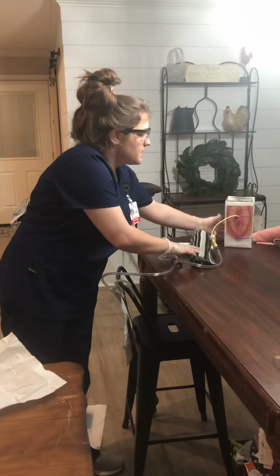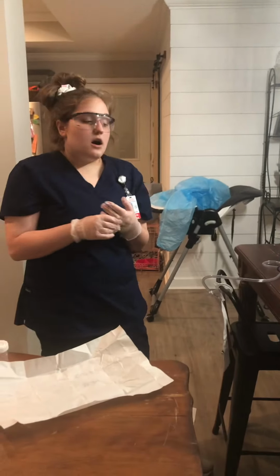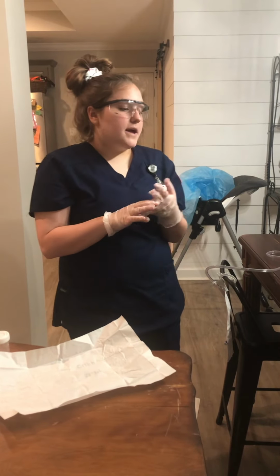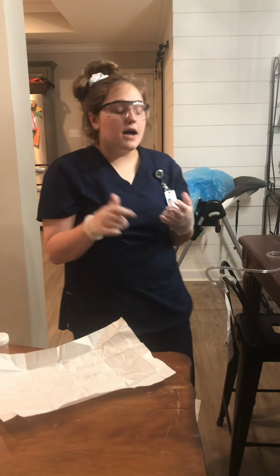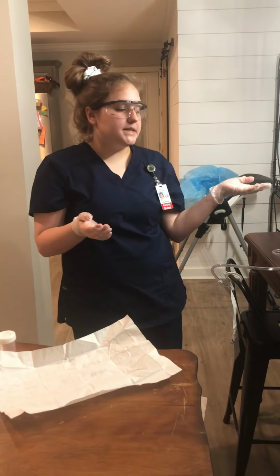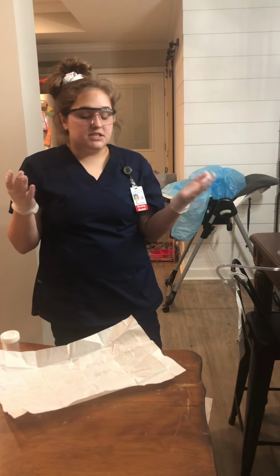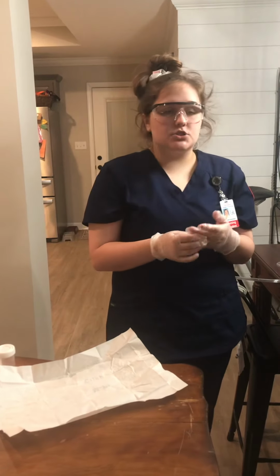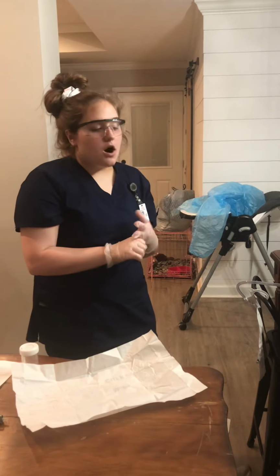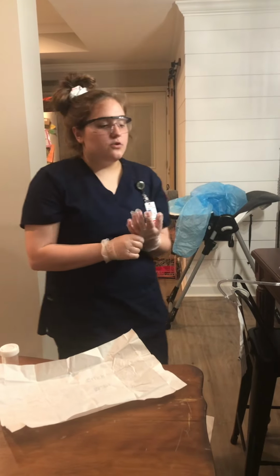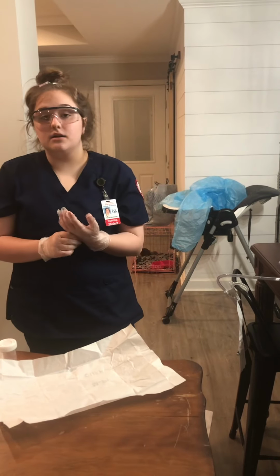So that concludes the insertion. I would document. I'm gonna document the catheter size, the amount of urine, the type, the odor, color, how the patient handled the procedure, the specimen collection, and then I would teach them catheter care. So you're gonna use soap and water, and then you're gonna wanna remove the catheter as soon as medically indicated.